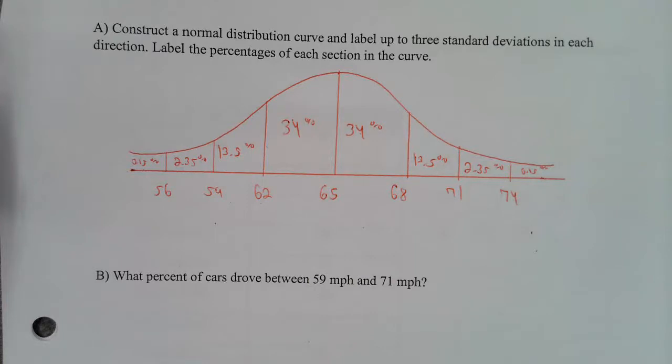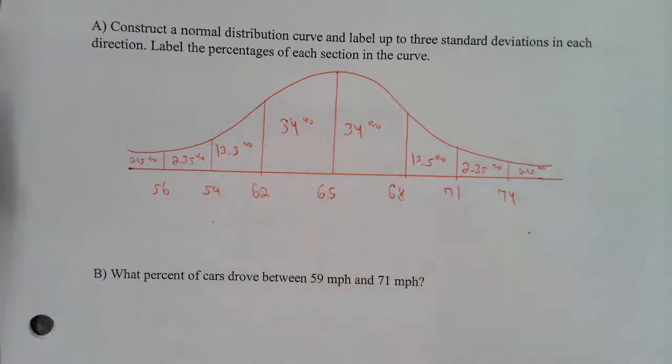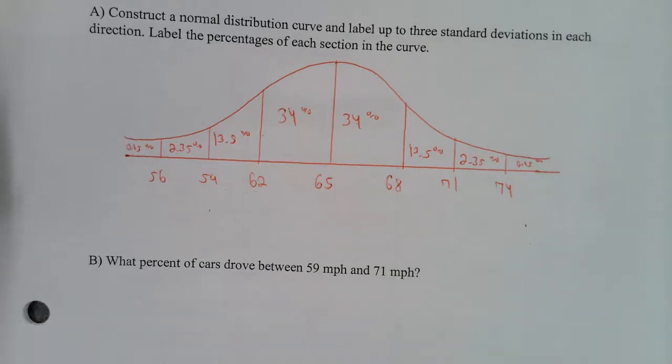Part B, what percent of the cars drove between 59 and 71 miles per hour? So add up all those sections. 13.5 plus 34 plus 34 plus 13.5, and you'll see that gives you 95%.